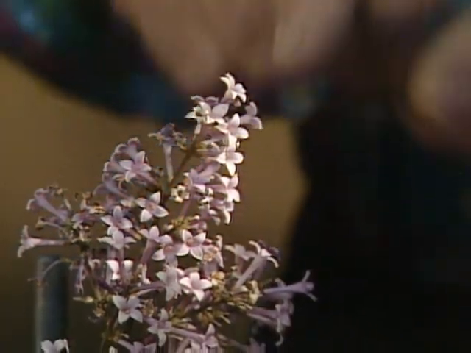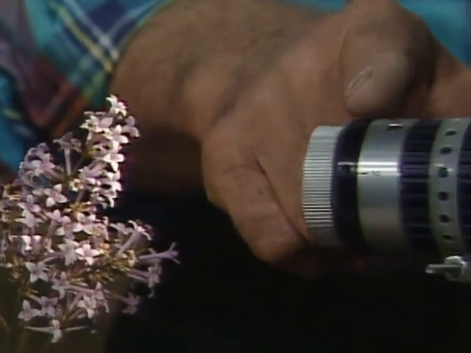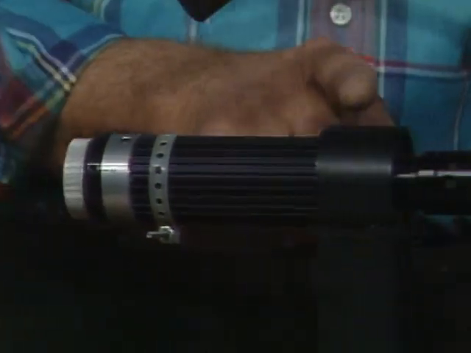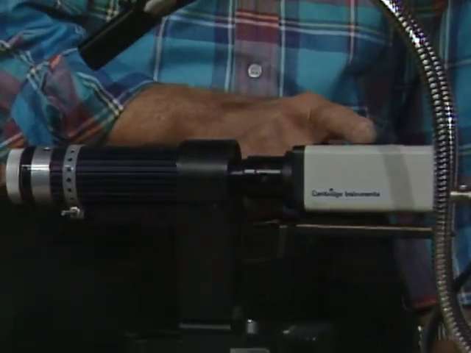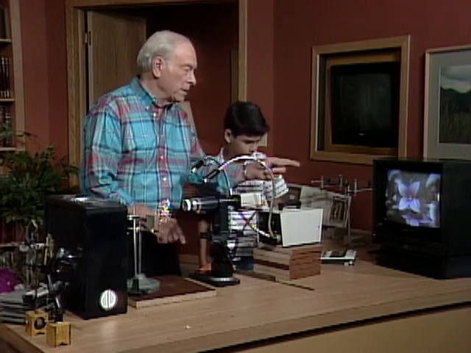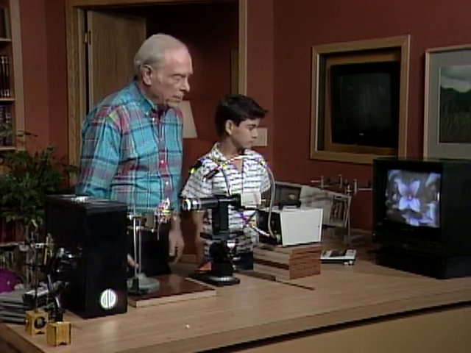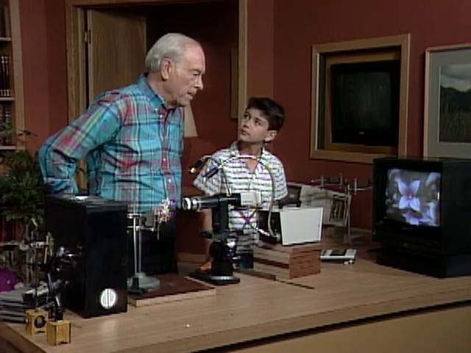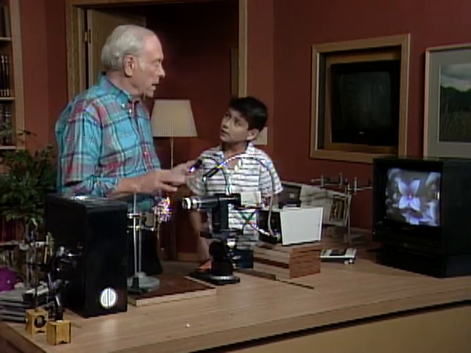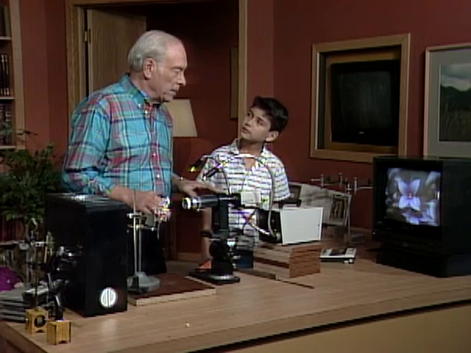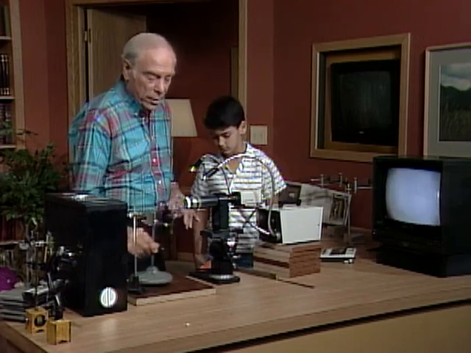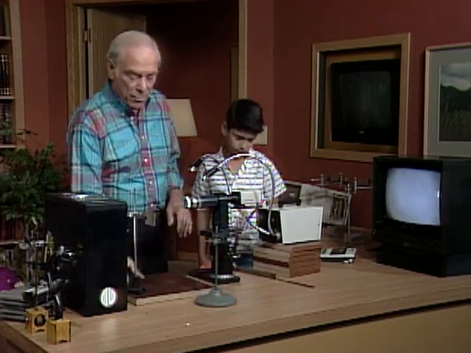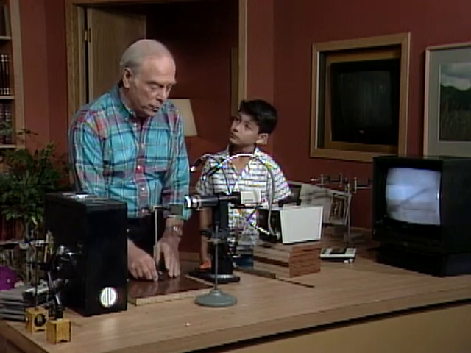That's because we're taking the image of the flower and picking it up by this long lens and sending it over here to this little television camera. And wires lead around here over to that monitor, so that's why it looks so big, because we're magnifying it with that lens and the camera. Now, anything that we look at today, you could look at with a magnifying glass. In fact, in order for you to understand how much we're magnifying things, here is a ruler.